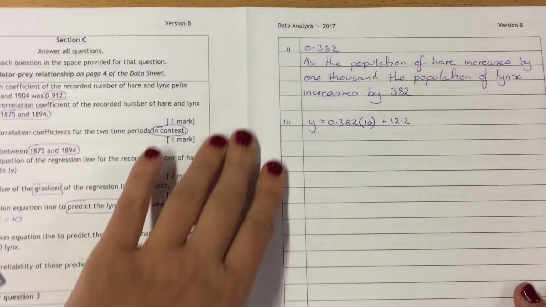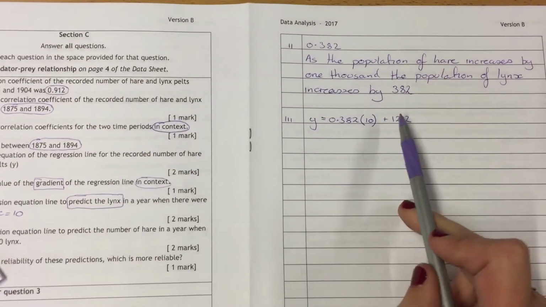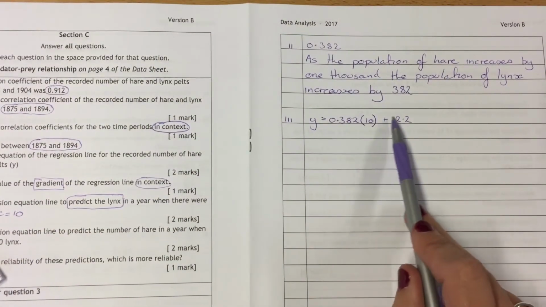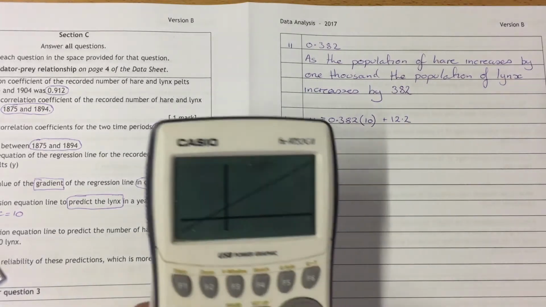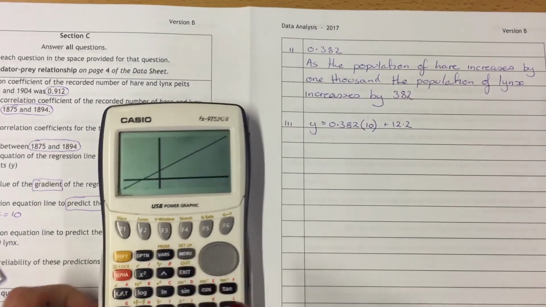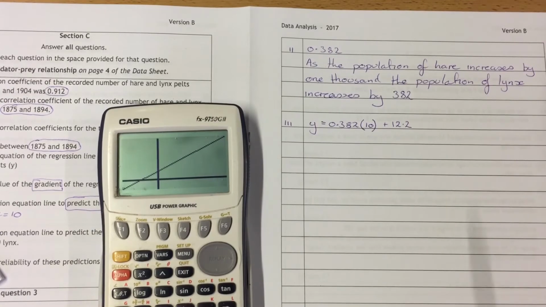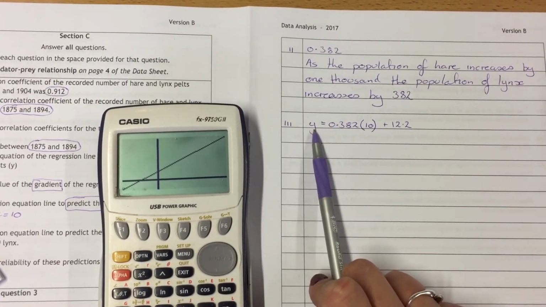Now, depending on who you are, either you stick this into your calculator and work it out, or you can also put it into your graph, and if you have it on your graph, it should look a little bit like this. And we want to calculate y.